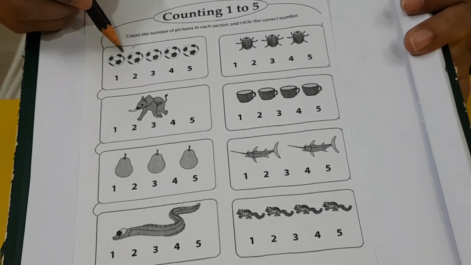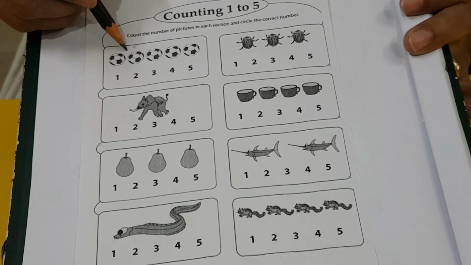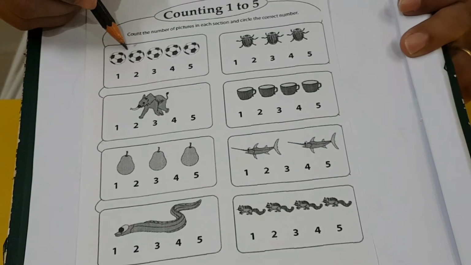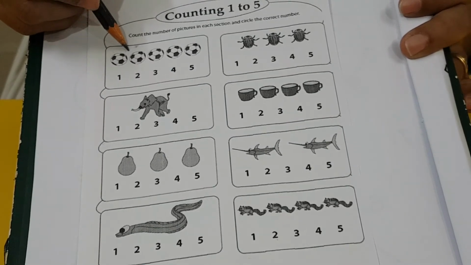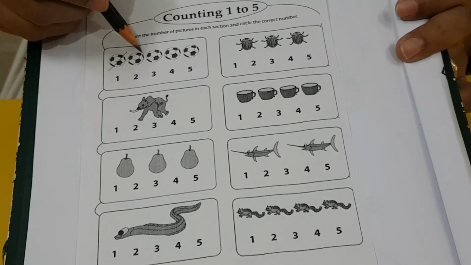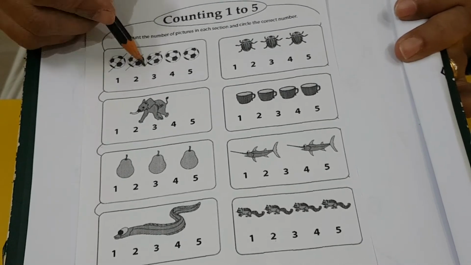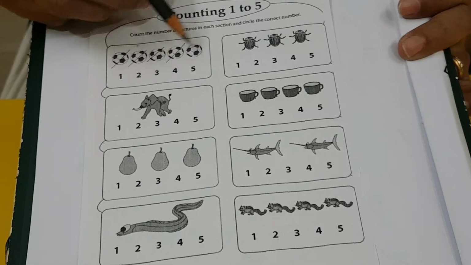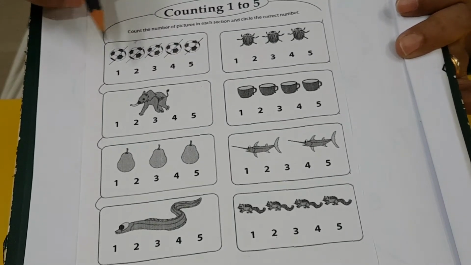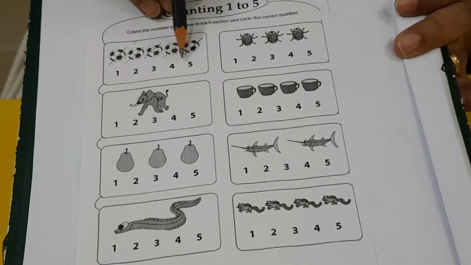Let's count. When you count, I want you to strike it off. That's the best way. Anyway, you are going to use your pencil, so you have to strike it off, otherwise you will be counting again and again and again. So strike it off with one line. 1, 2, 3, 4, 5. How many balls are there? 5 balls. Where is number 5 here?